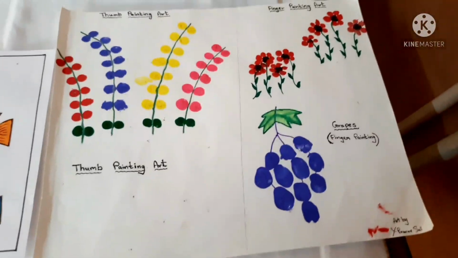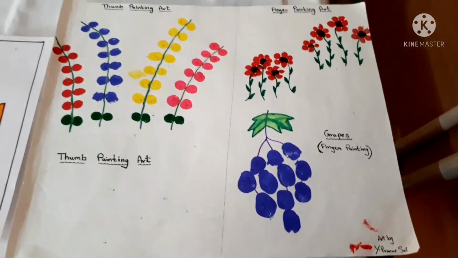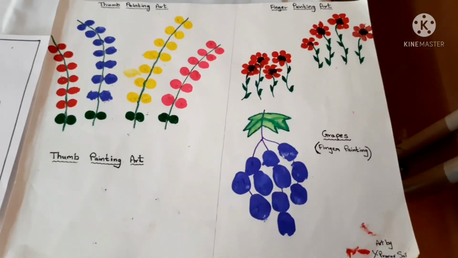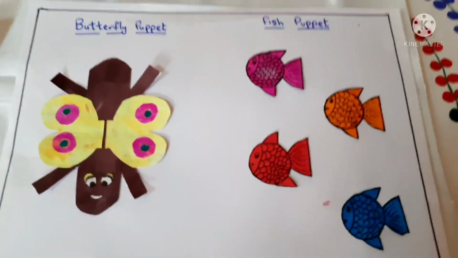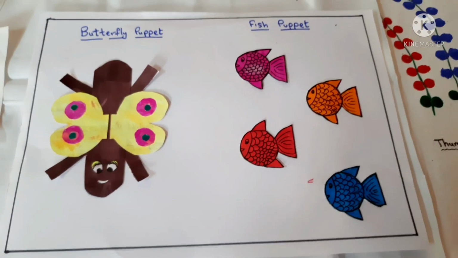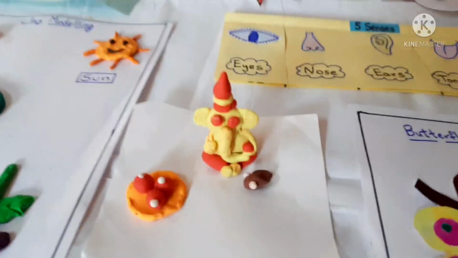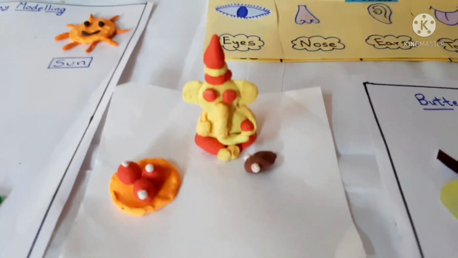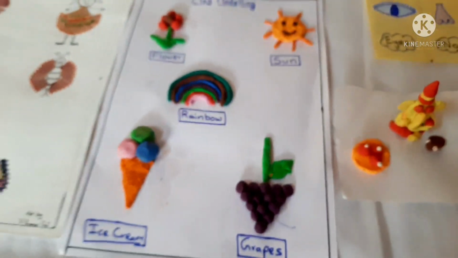This is thumb painting art and finger painting art. This is butterfly puppet and fish puppet. Next one is Lord Ganesha idol prepared with clay. Next one is clay modeling.